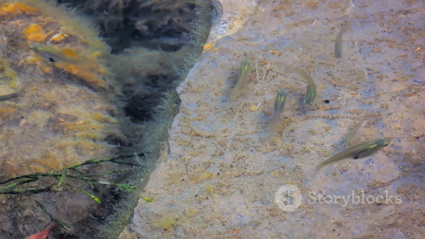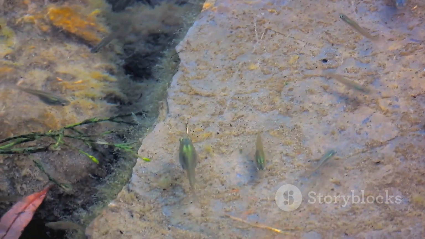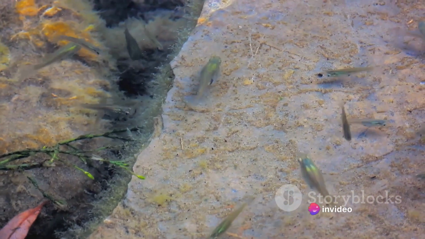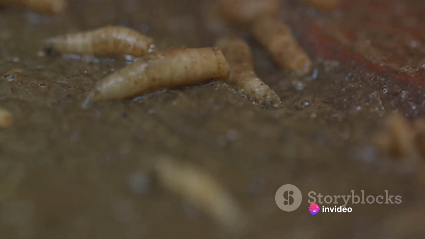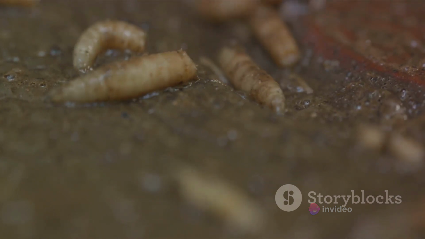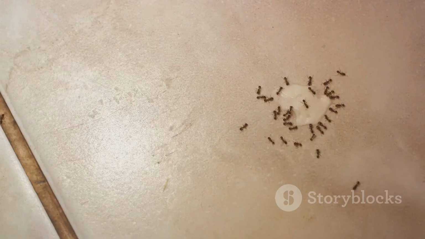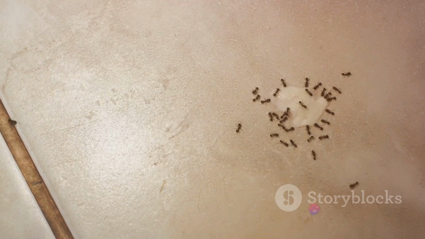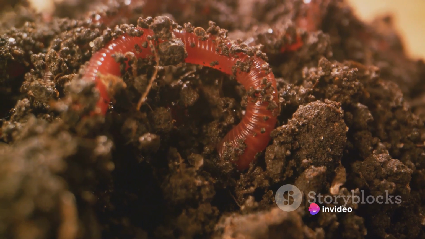Mosquito larvae, also known as wrigglers, are a nutritious meal for a variety of species, including fish, amphibians, and other insects. These wrigglers contribute significantly to the food web, bolstering biodiversity and ensuring the survival of these predator species. But their role extends beyond being a food source. Mosquito larvae also contribute to nutrient cycling within their watery homes.